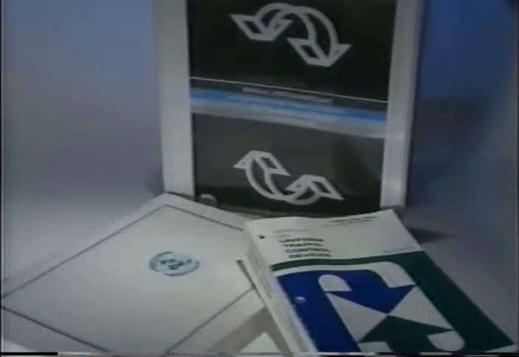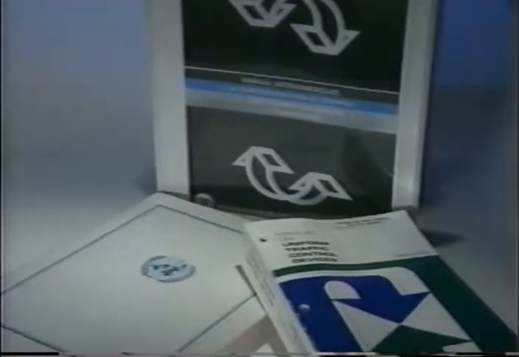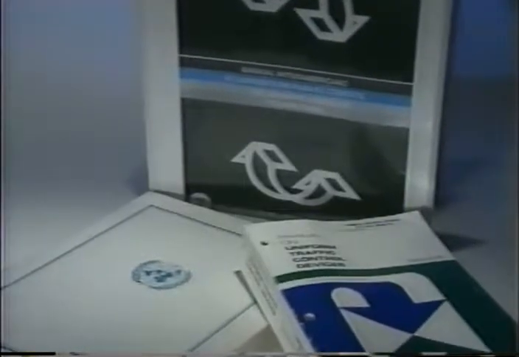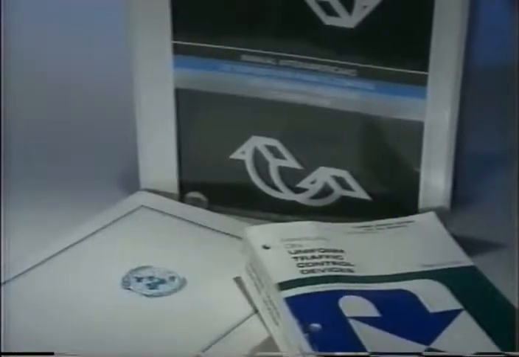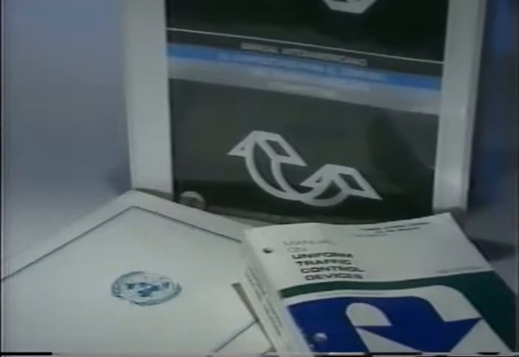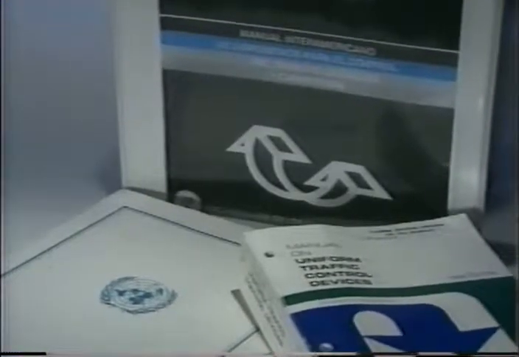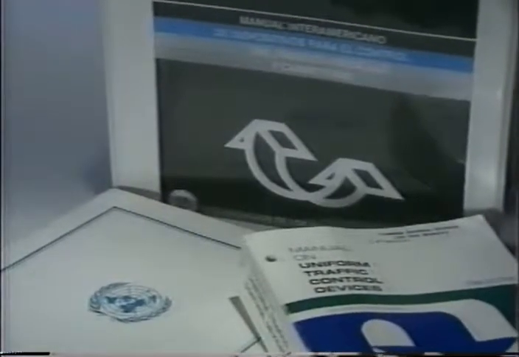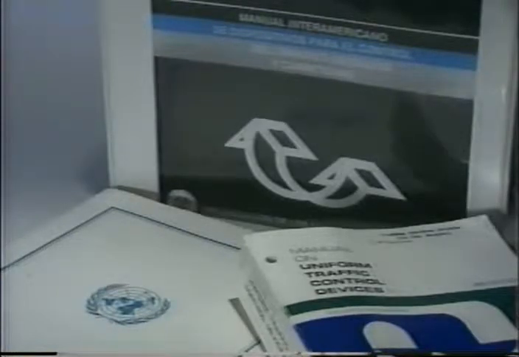There are 3 traffic sign systems in use around the world: U.S., European, and Latin American. The information in this program is based on the U.S. Manual on Uniform Traffic Control Devices, the European Road Traffic Rules from the 1968 Geneva Convention, and the Inter-American Manual of Traffic Control.